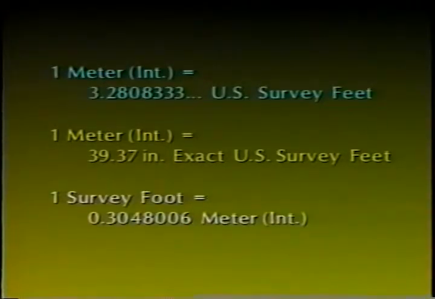survey foot. The graphic now on screen shows the correct relationship of the U.S. survey foot and the new international meter. Any conversion operation regarding meters and survey feet should carefully consider the correct constants. Surveyors normally work in feet and decimals. However, it is sometimes necessary to convert dimensions to feet and inches and vice versa.